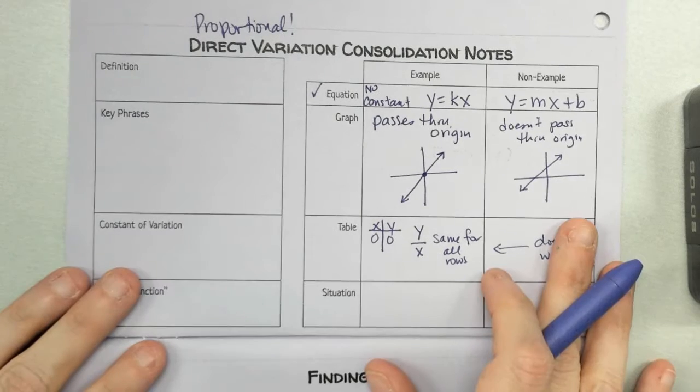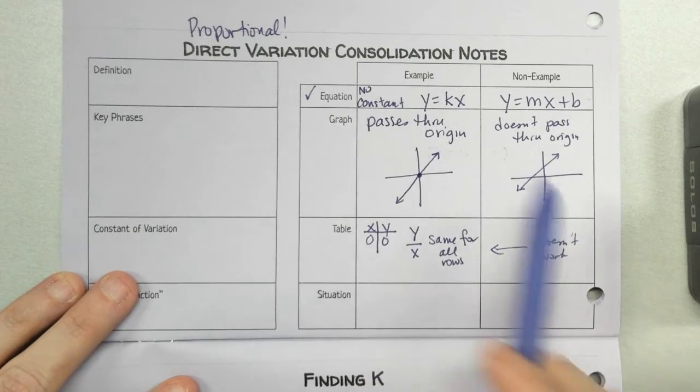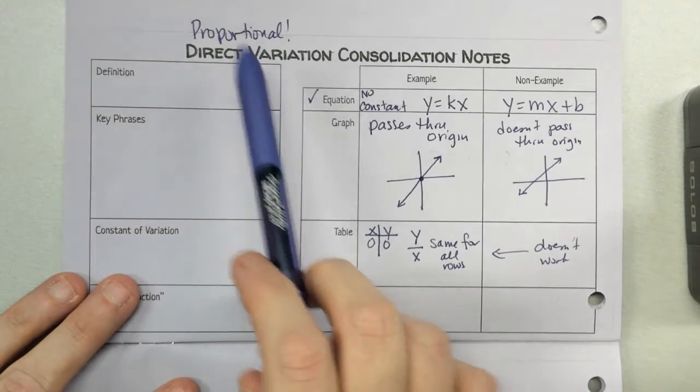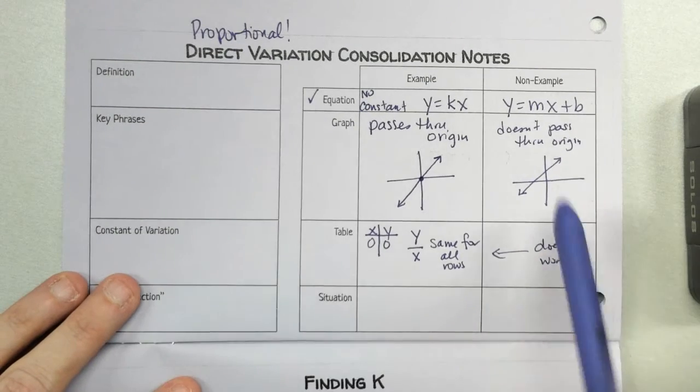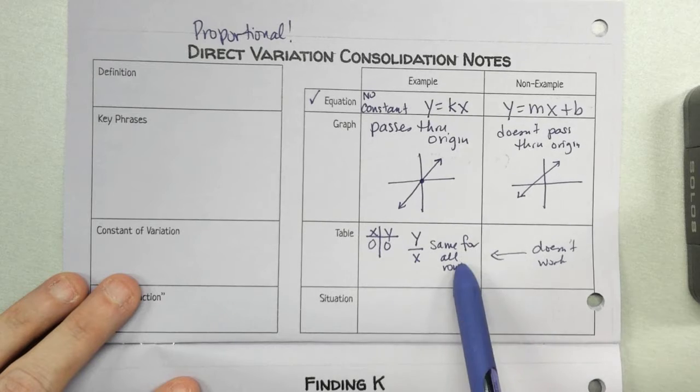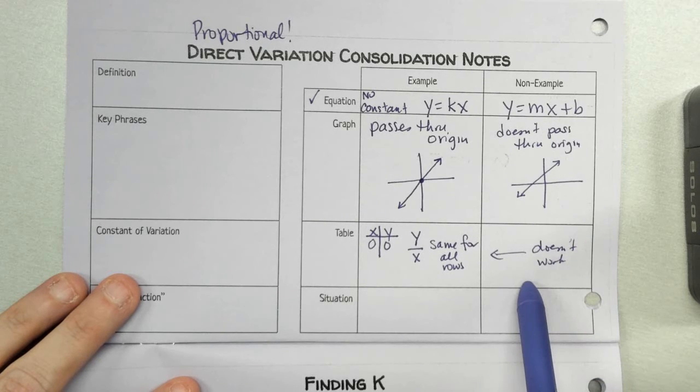All right, so yesterday when we did our wall work, we talked about how direct variation is the same thing as proportional. We also talked about ways that we can figure out if something is direct variation or whether it's just linear.